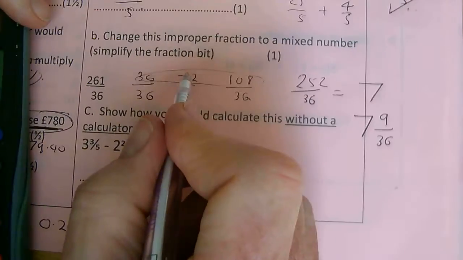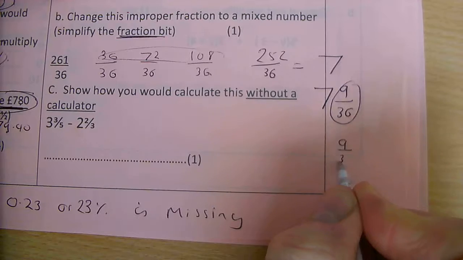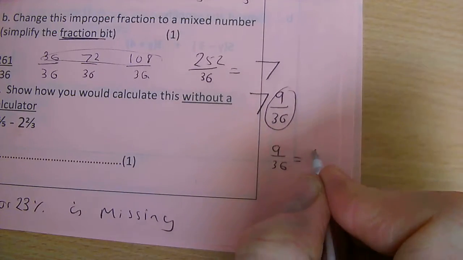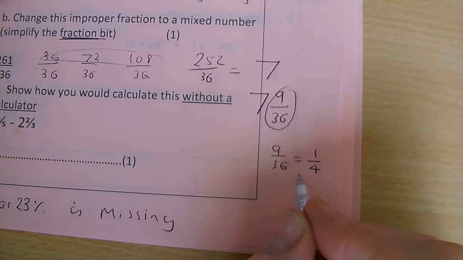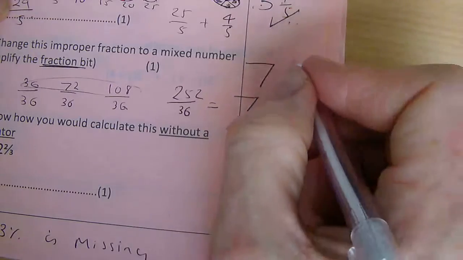But it does say simplify the fractions bit. That bit there, 9 36ths, is the same, using equivalent fractions, as a quarter. So our final answer to that one would have been 7 and a quarter.